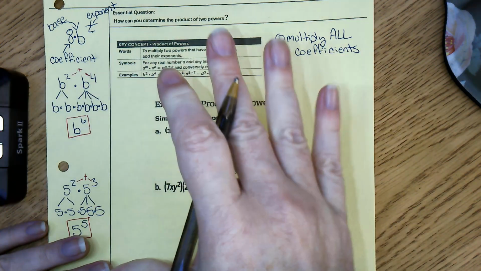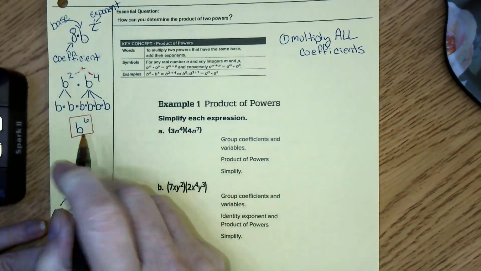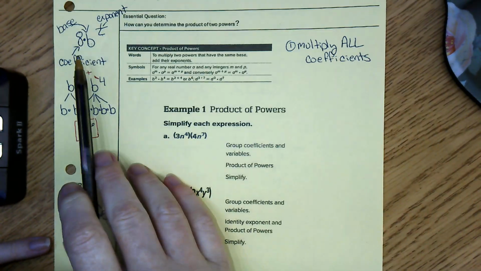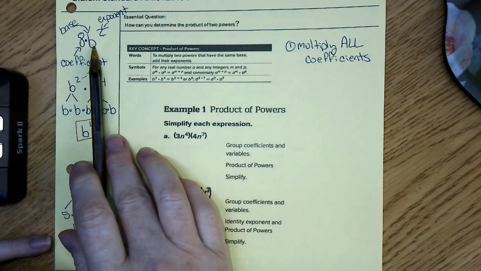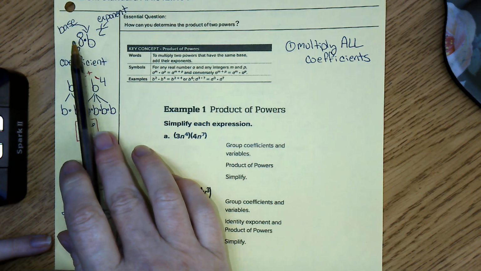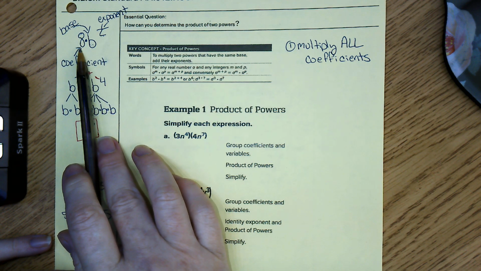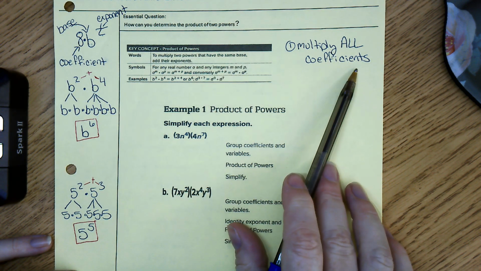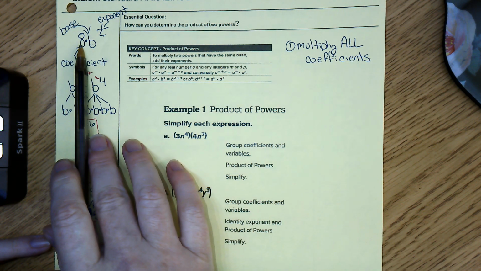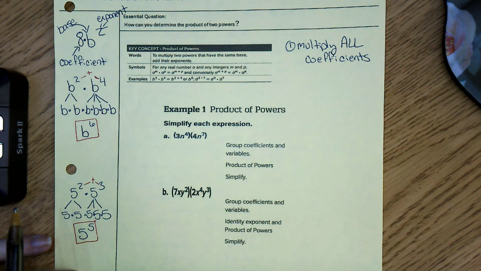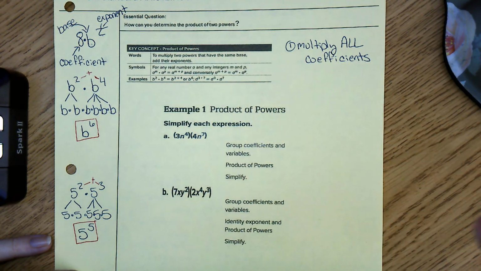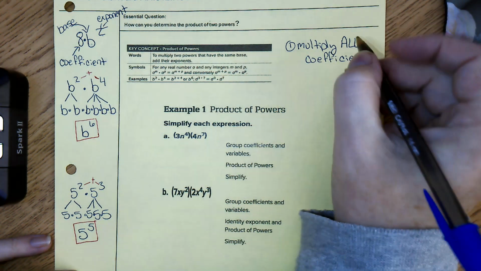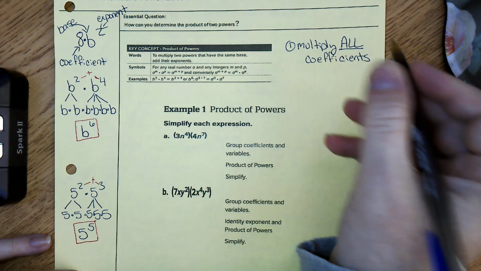And that means all of them. If you have a coefficient, which is the number in front of the base and exponent, the bases do not have to match. But you're going to take all of these coefficients, all of them throughout the entire problem, and multiply them. Step 1, okay? Again, the bases with the exponents don't have to match. You're just going to pull all of those coefficients from all of your terms and you're going to multiply them, all of them, okay?